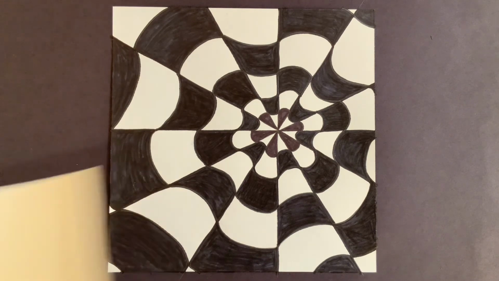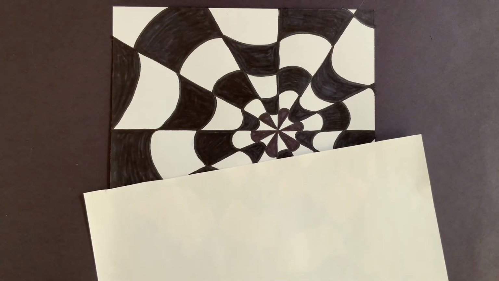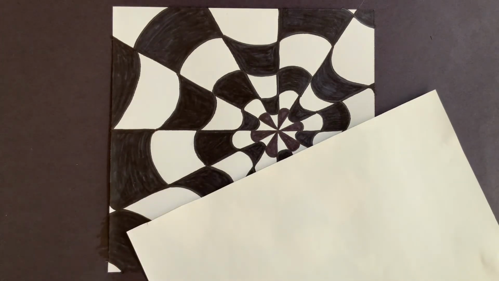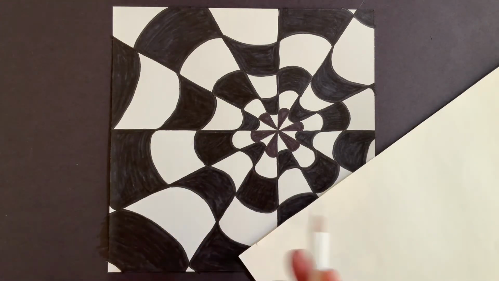Now, what I'm going to do is use a paper so my hands don't smudge when I touch the marker. So I'm going to start with white. We're going to use white in all of the black areas.